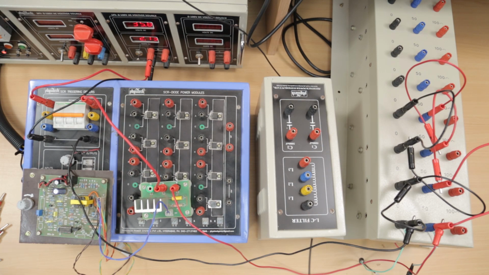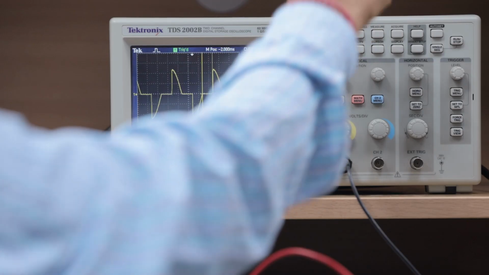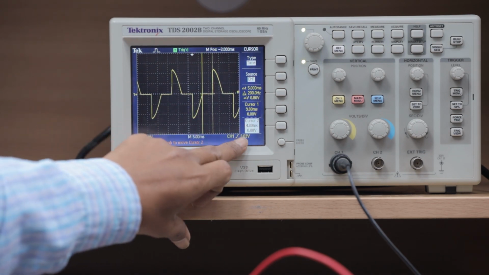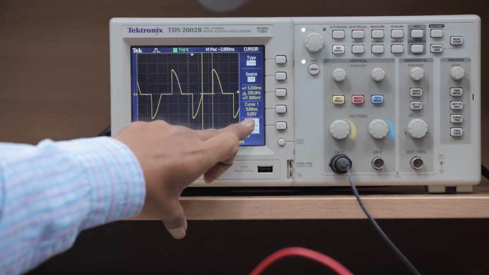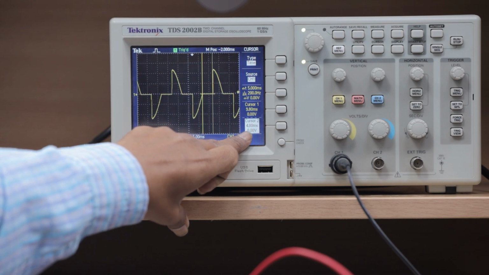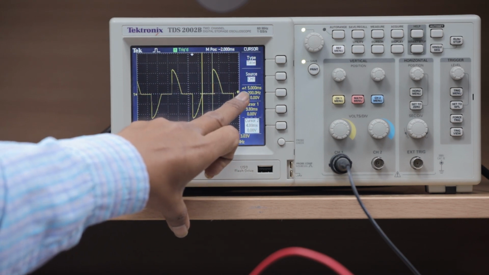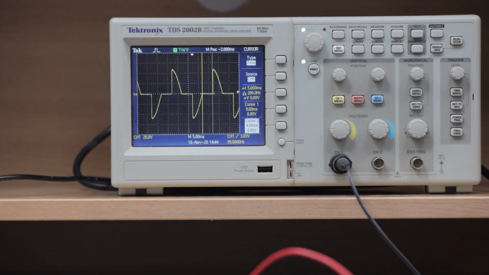And now we'll change the firing angle to 90 degrees. The delta T is 5 milliseconds. Now you can observe the delta T. Now cursor 1 is at 0 voltage and cursor 2 is at the 0 reference voltage. Now you can observe the delta T of 5 milliseconds is nothing but a firing angle of 90 degrees.